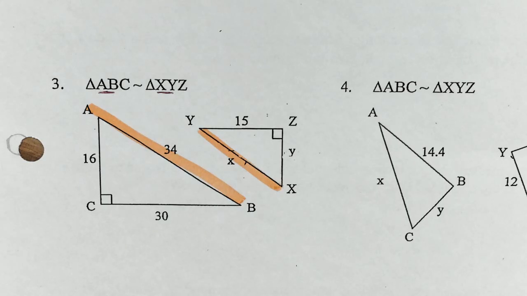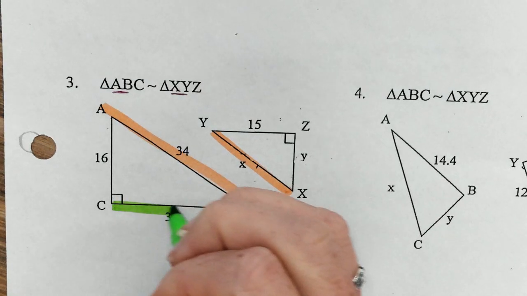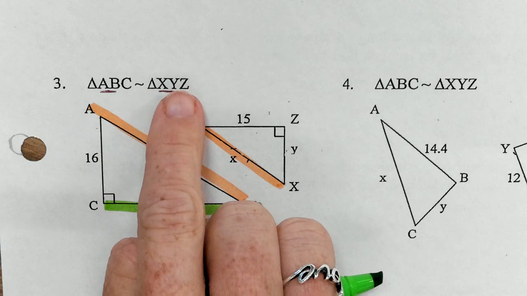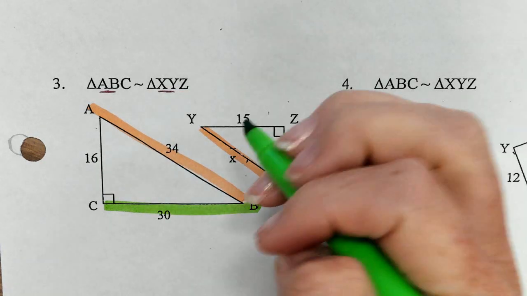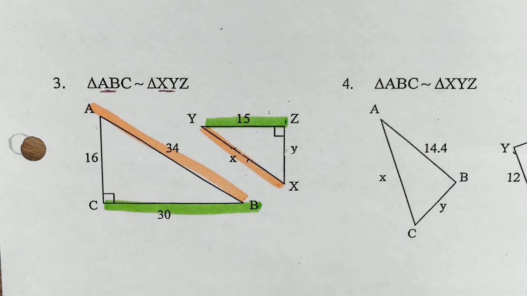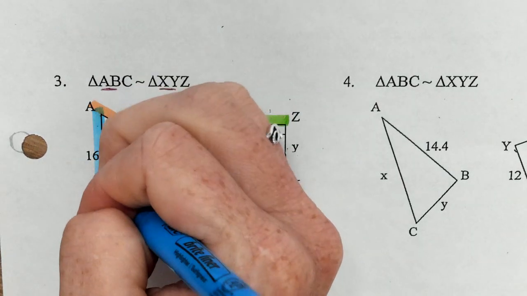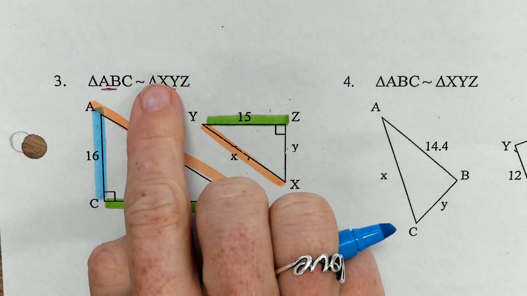All right, I am now going to highlight BC. I'm going to do green. And what is going to correspond with BC over here? YZ. A comes first, C comes last, so AC go together, and they correspond with XZ.